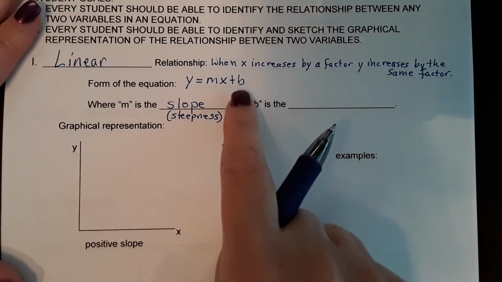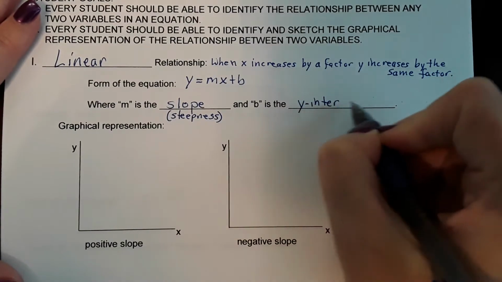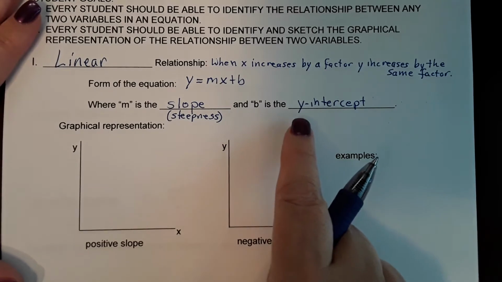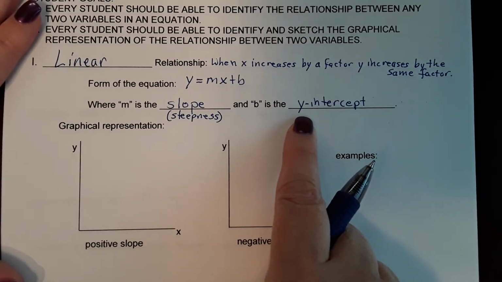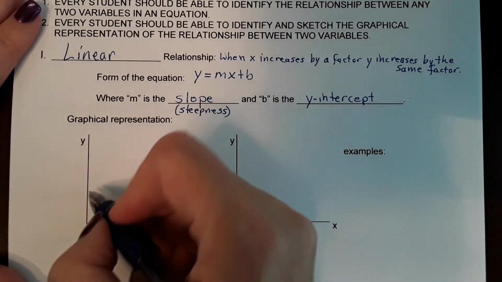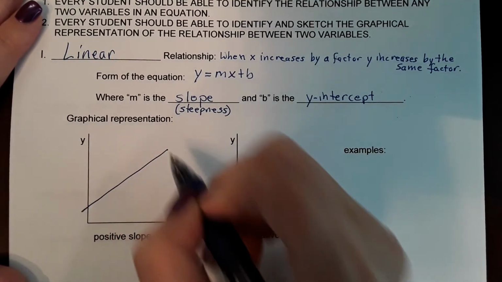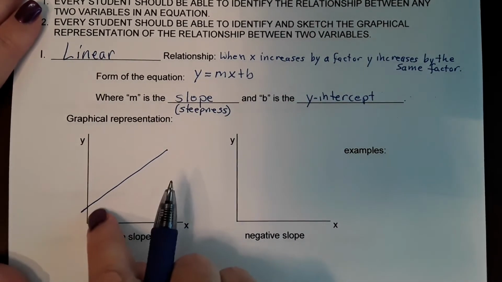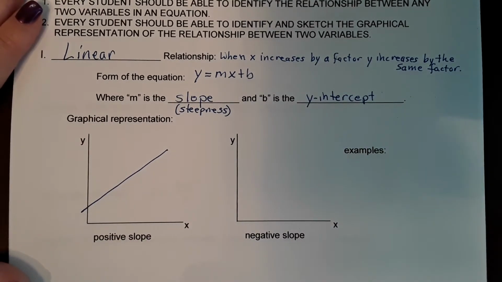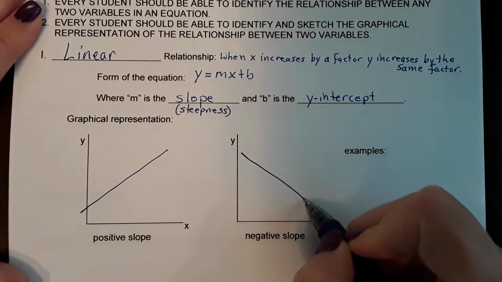Now, b is what's called the y-intercept. What does that mean? That is where the graph line crosses or intercepts the y-axis. So, for example, if you have a graphical representation of a linear relationship, it might look like this right here. And the steepness would be the slope, and there would be the y-intercept. If you have a negative linear relationship, it might look like that.